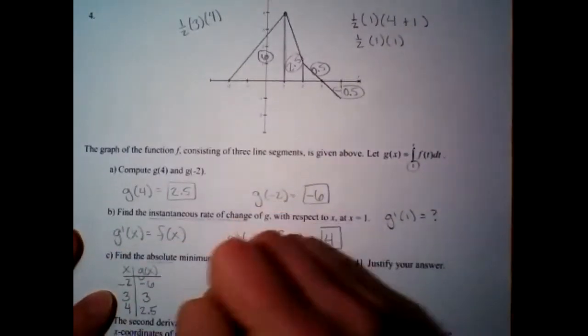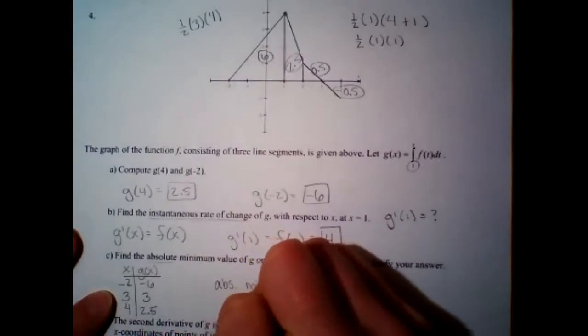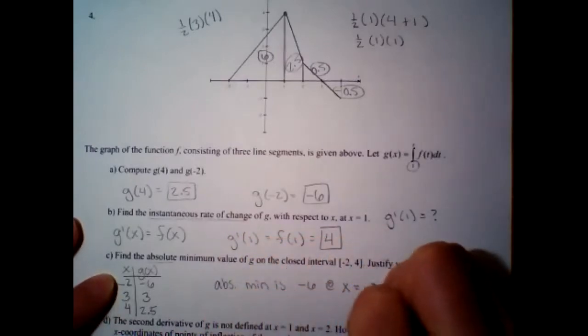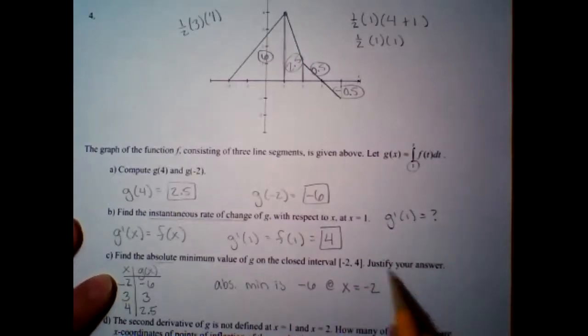And they wanted the absolute minimum. So absolute minimum is -6 at x equals -2. And the justification is the chart. You don't have to write a because statement. So the chart acts as your justification. So that's all we need for that.